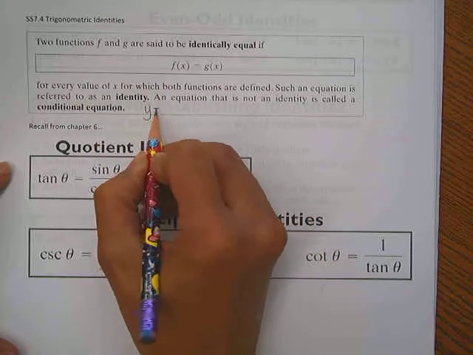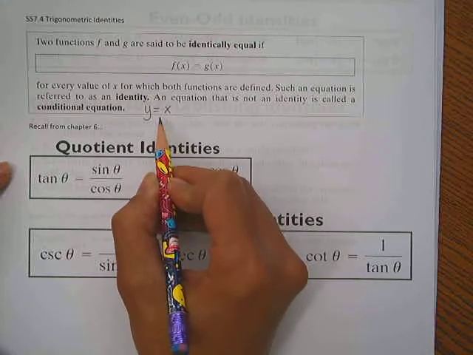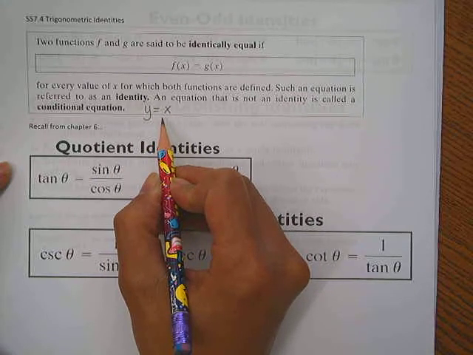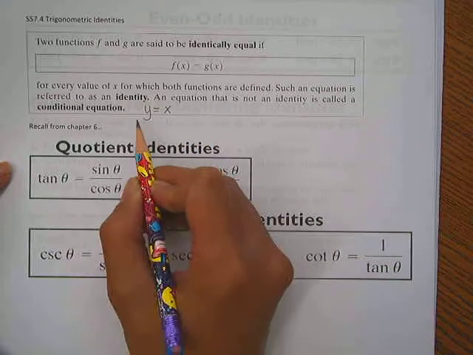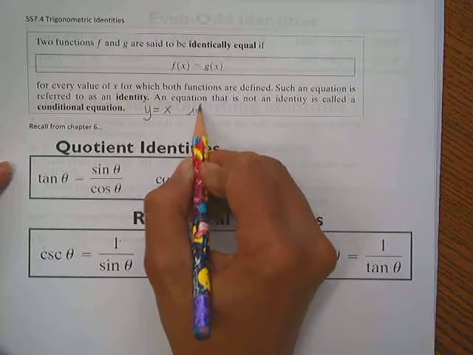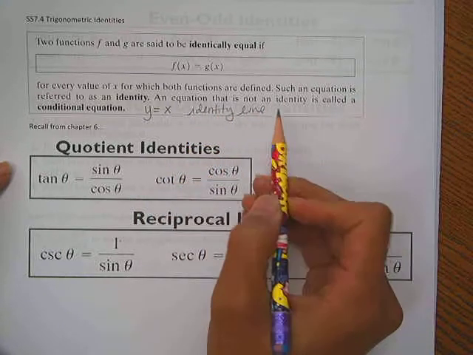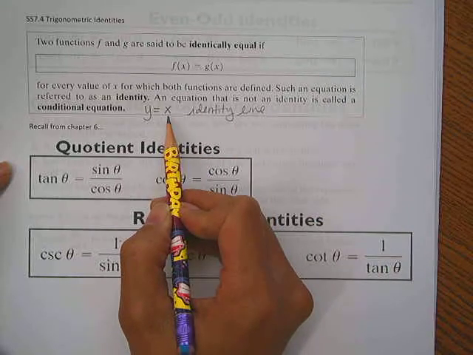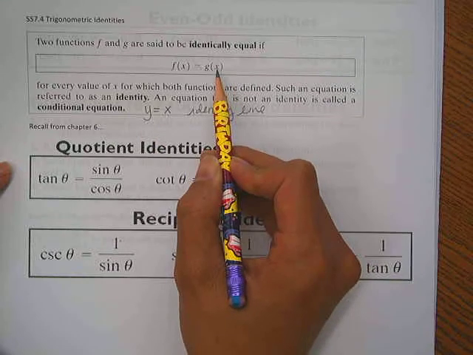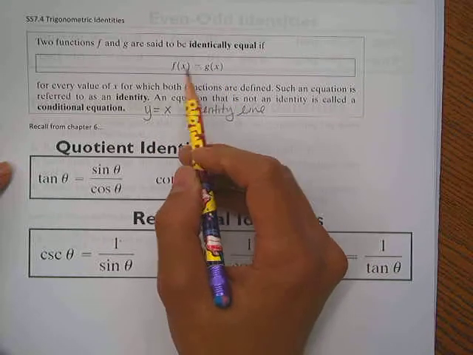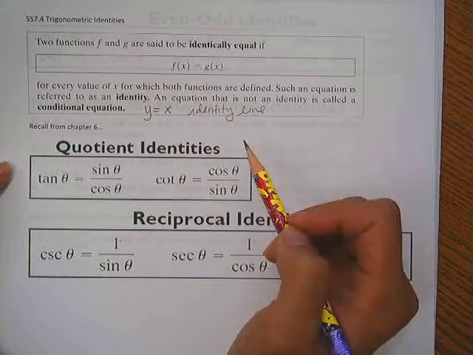Remember when we had this right here, y equals x? What do we call this? Remember, if it's an inverse function, we said it has to be symmetrical about the identity line, right? The reason it's called an identity line is that whatever x is, y has to be exactly the same. So same thing with the identity equation. f of x has to equal g of x if x is defined for both.